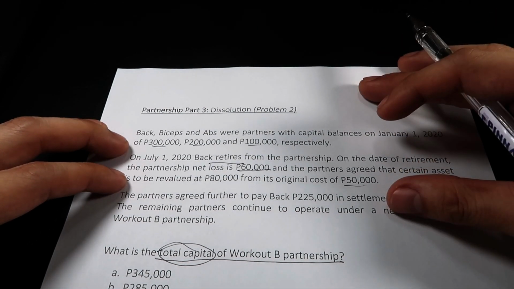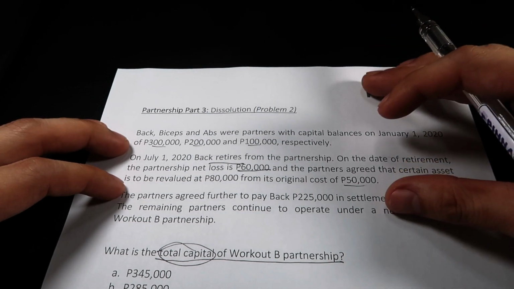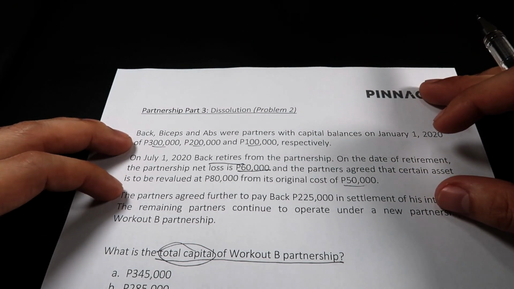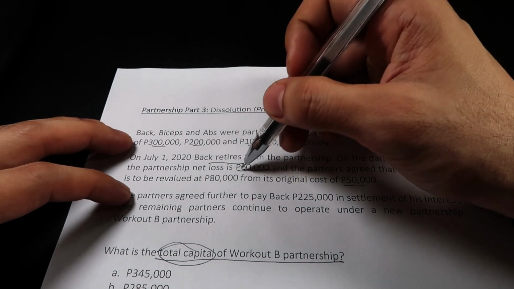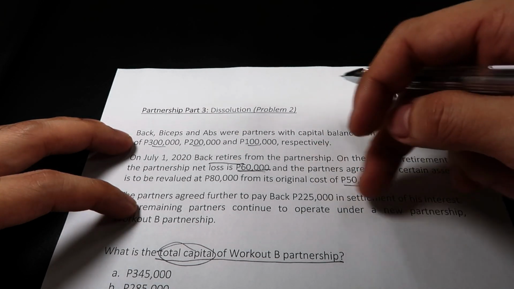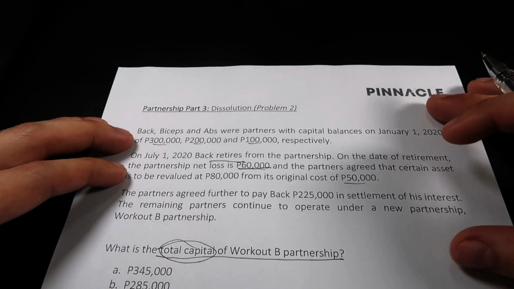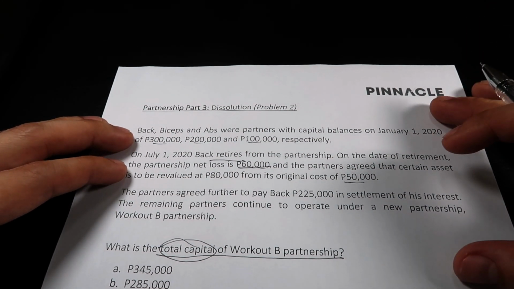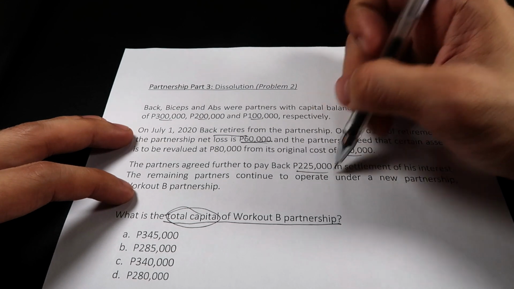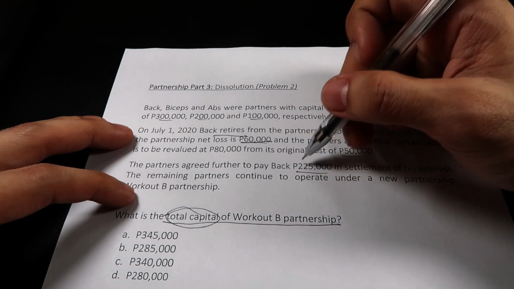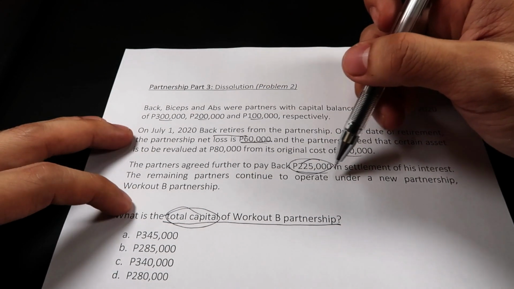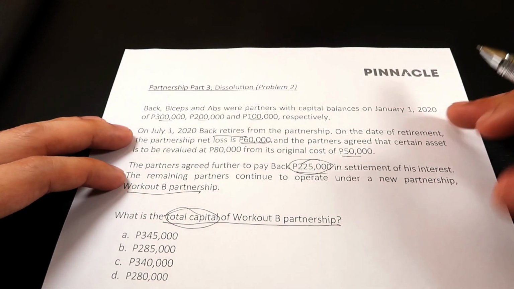Okay? Don't forget that during dissolution, yung goal mo is to update the capital balances of the partners before may i-admit and before may mag-retire. Okay? In this case, ang may adjustment natin will be the net loss and the revaluation of 30,000. Yes, increase of 30,000. Para siyang formation. We remeasure the assets and liabilities at fair market value. Alright? The partners agreed further to pay back 225,000 in settlement of his interest. O, yun yung binayad sa kanya. Nag-retire siya and he was paid 225,000. The remaining partners continue to operate under a new partnership, workout B partnership.